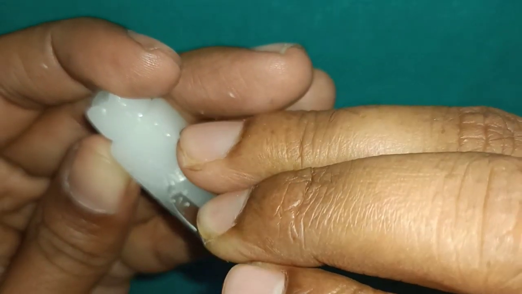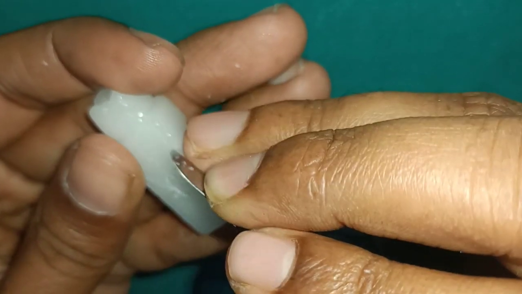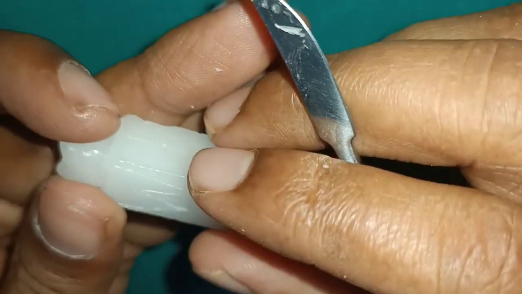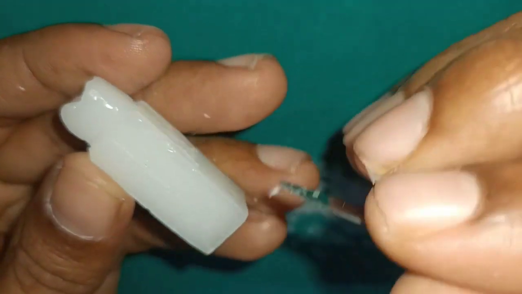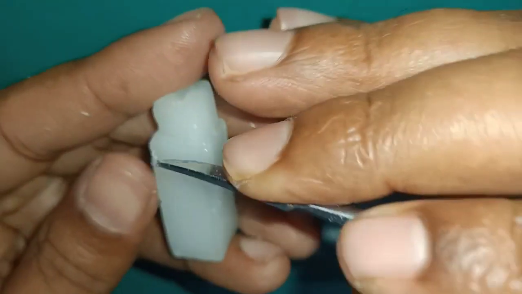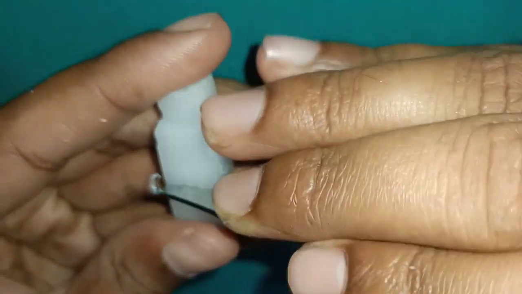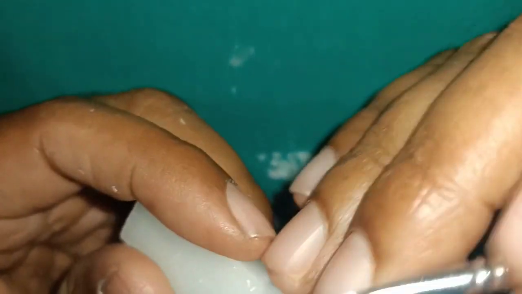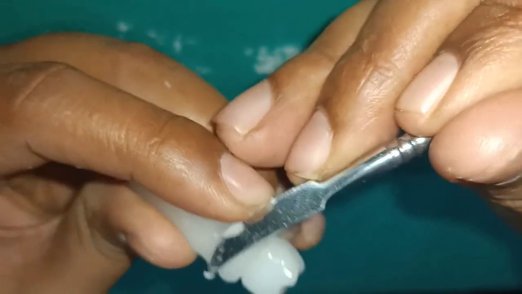And on the lingual aspect, same thing we have to do. Okay, it's a bifurcated root. Only in the maxillary molar do you have a trifurcated root, whereas in the mandibular first molar it is a bifurcated root. And start carving on the mesial and distal. Okay, always hold the carver in a slanting position.